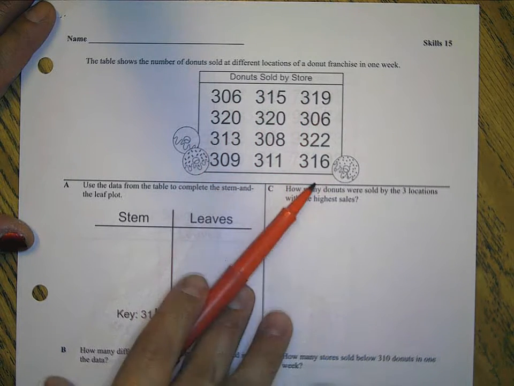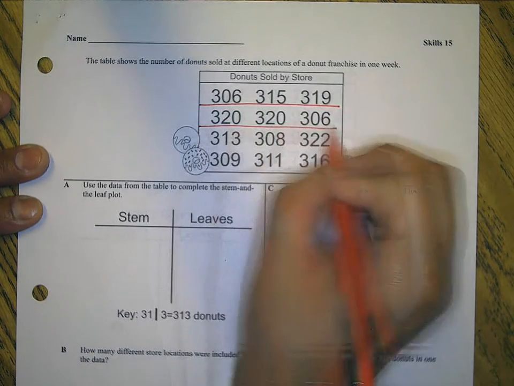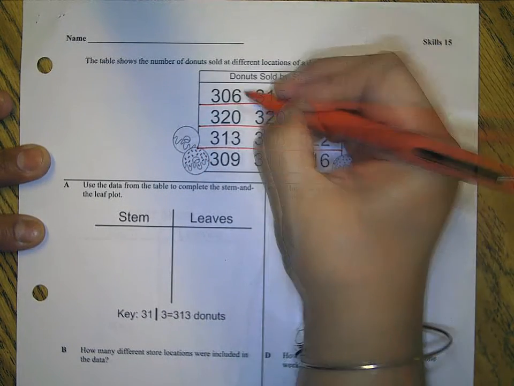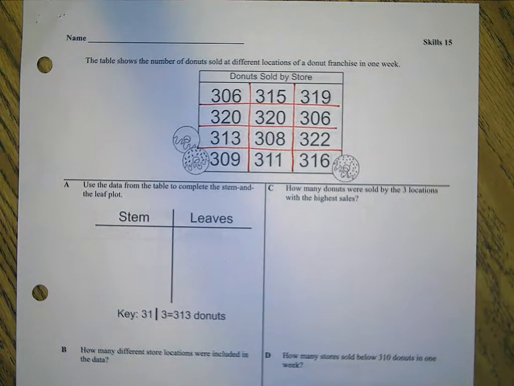Here are the number of donuts sold by each store. Here's what I like to do first off when I have data like this in a table. I like to go ahead and separate my data so that it's easier for me to see.